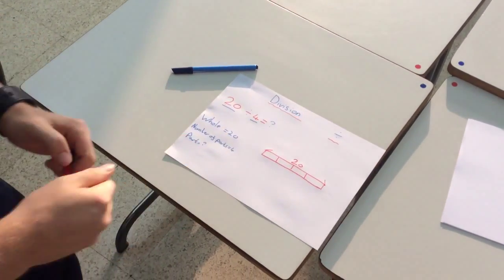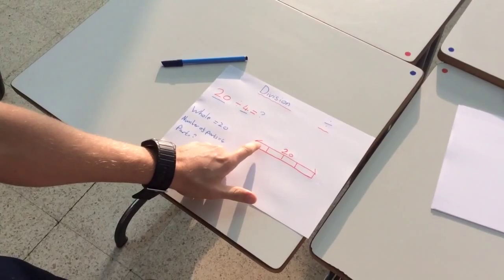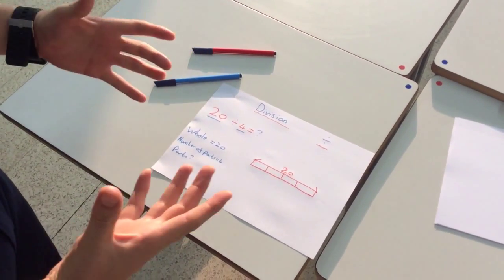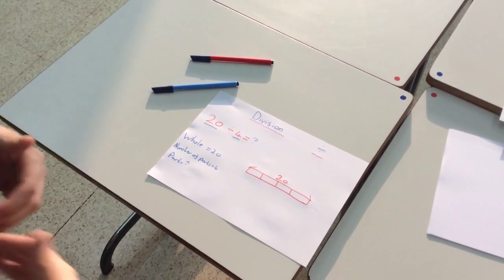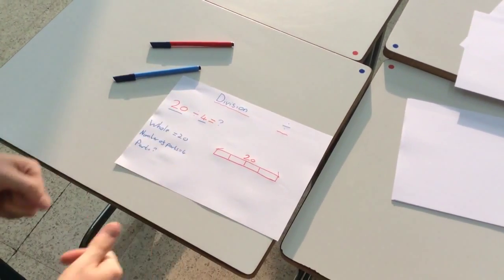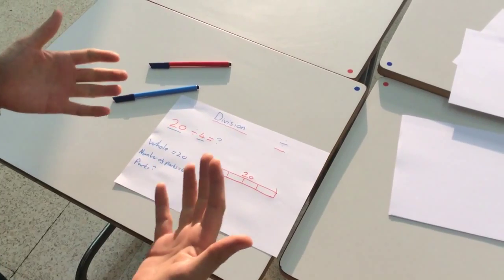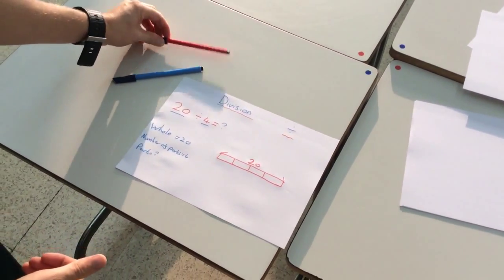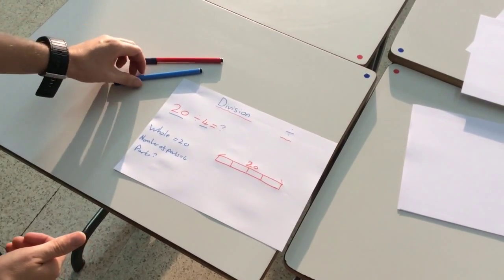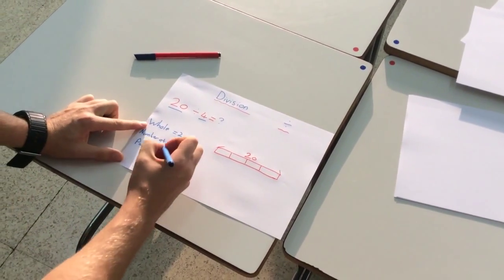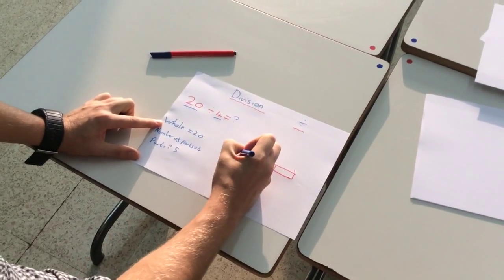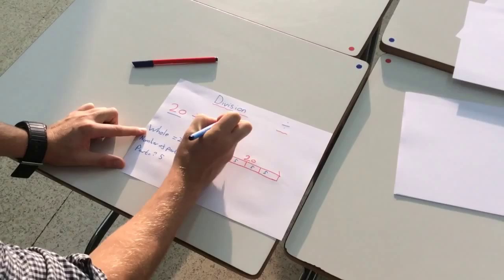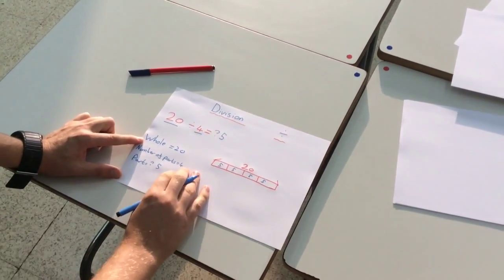If I look at my bar, I can see that I'm going to need to do 20 divided by 4. Well, 20 divided by 4, I can do quite easily if I half and half again. Half of 20 is 10 and half of 10 is 5. Or I can break it down in different ways. So now I know that one part is 5. That means my answer must be 5.